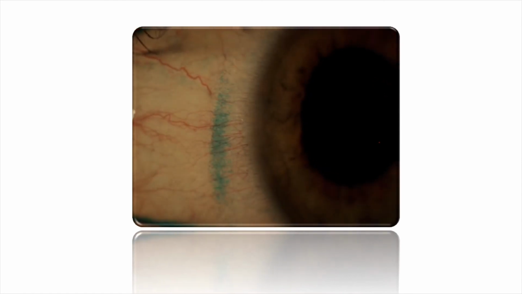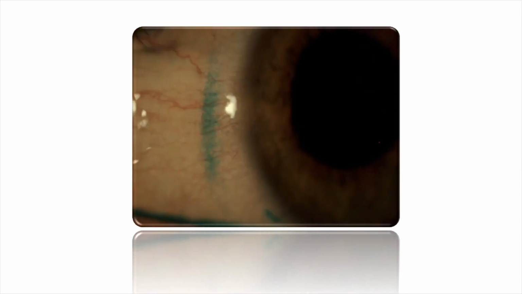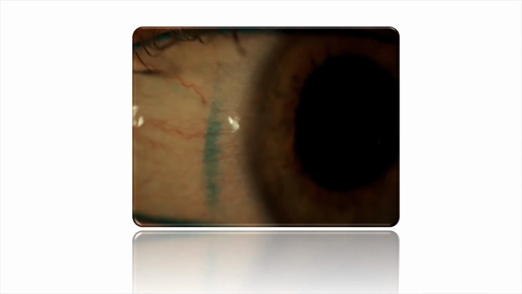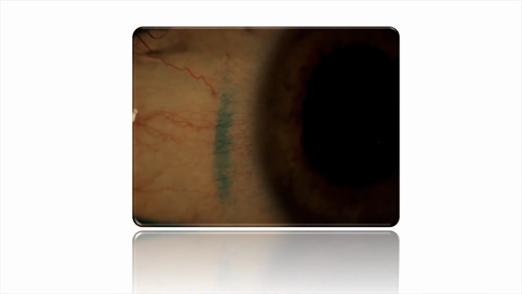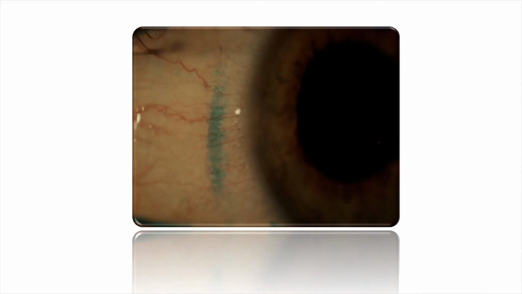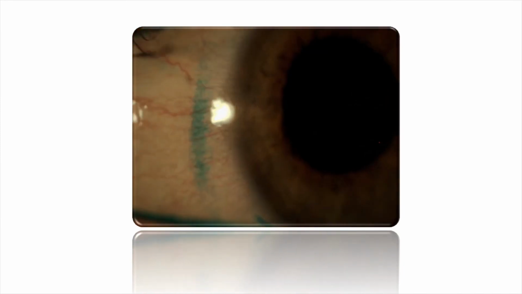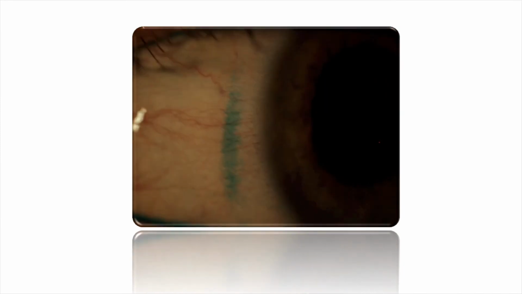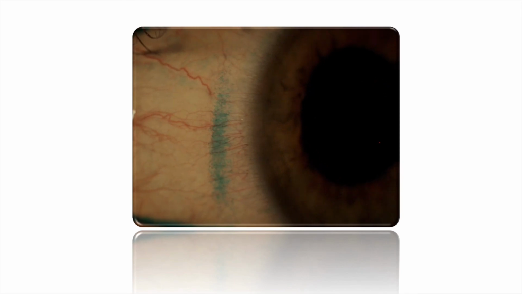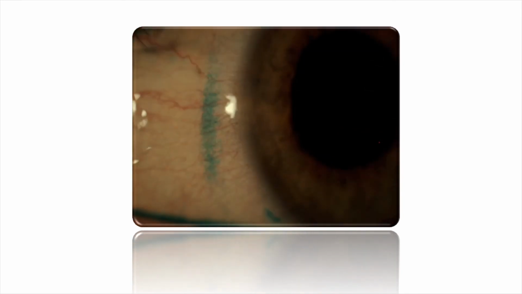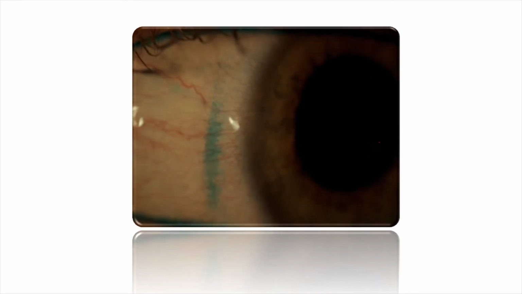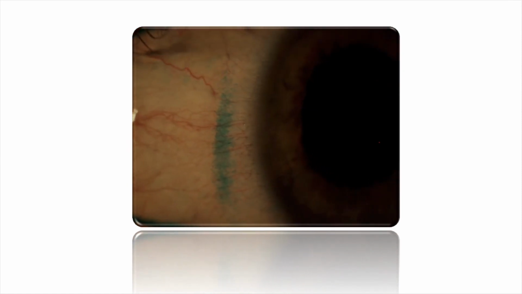This would be the type of patients that we're going to move in our practices into another type of lens or possibly switch their solution, even though they're not reporting any problems. It's our clinical opinion that if left untreated, this type of problem may become more symptomatic for the patient, and thus we like to take a more proactive approach.